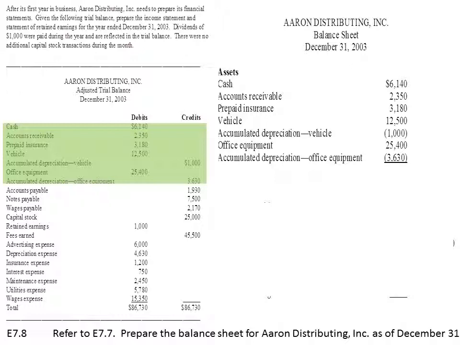Now we do have that accumulated depreciation. Those are contra asset accounts, and they are designed to lower the book value of the vehicle and the office equipment. So it's important that we include those in the balance sheet. So we add them all together, and basically we get total assets of $44,940.